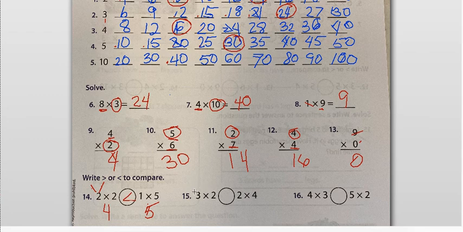Now I like to draw a line like this. And then that means because we have 1, 2, 3, the 3 sticks represents the first number or the first factor, and the second factor is what we're going to skip count by. If it's 2, then 2. If it's 4, then skip count by 4. Since this is 2, we can write 2.